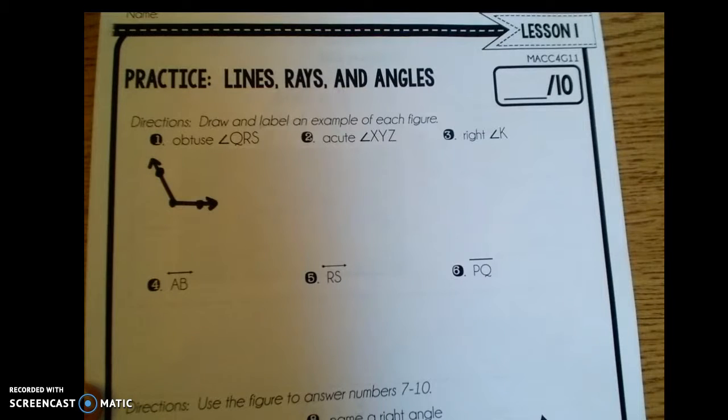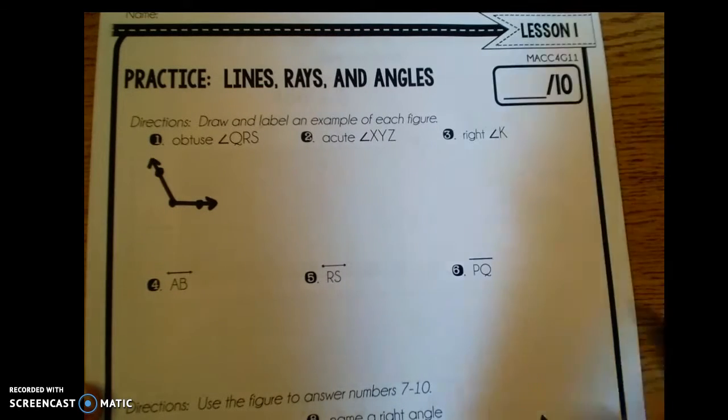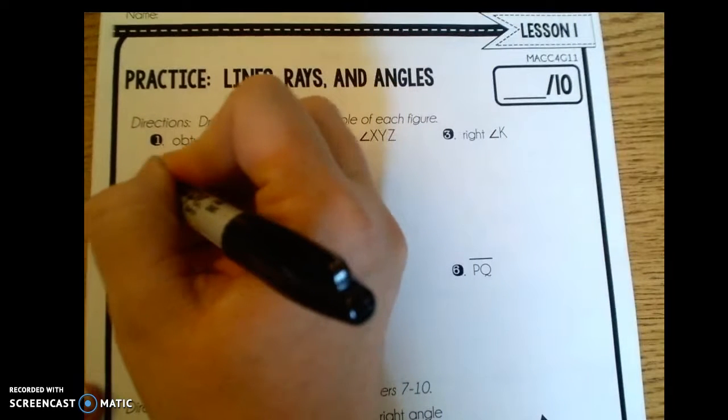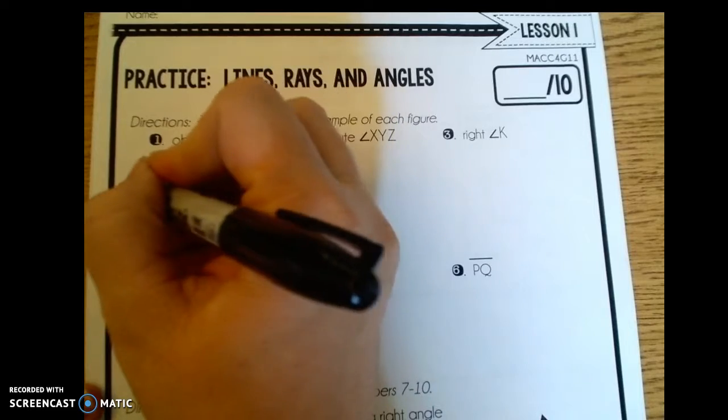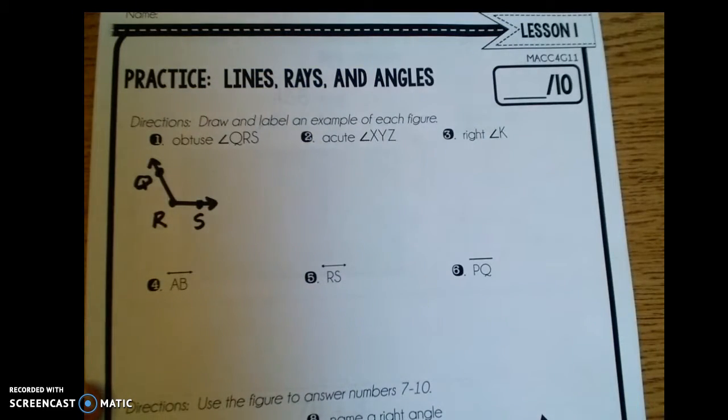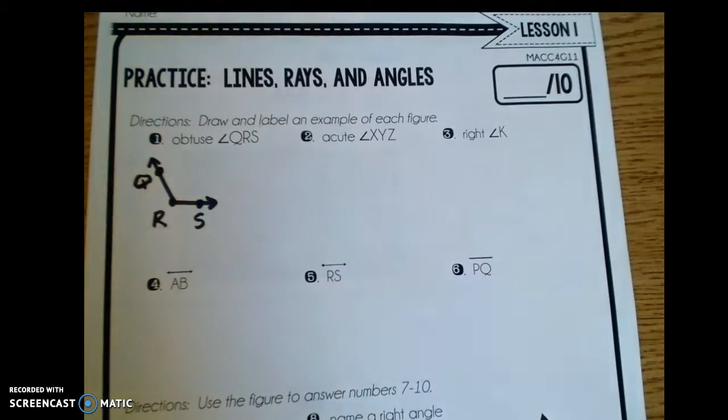Okay, so I need 3 points. And it doesn't matter which way I go, I just have to have R in the middle. So I could put Q here and S here. So now I have obtuse angle QRS.